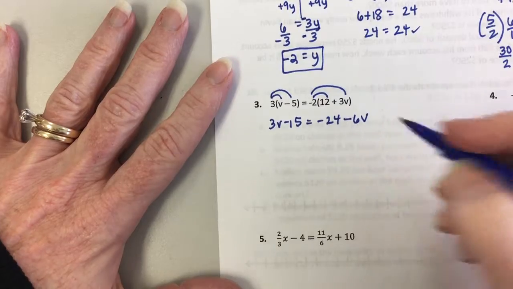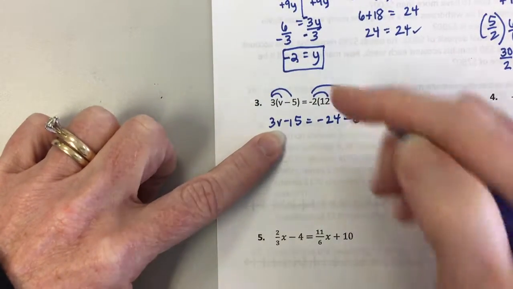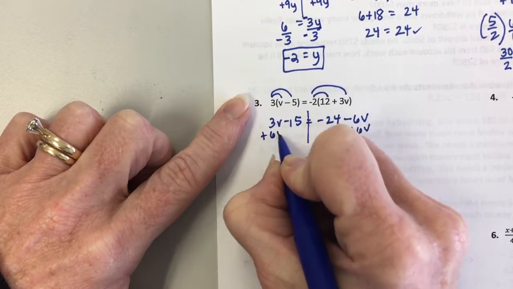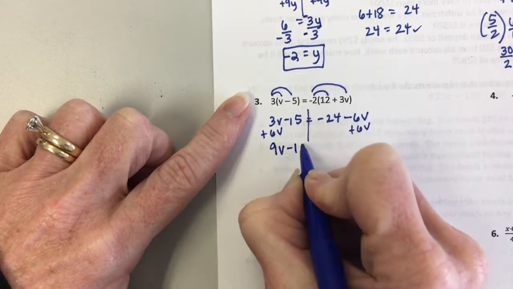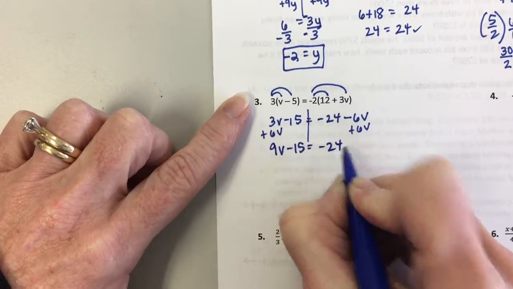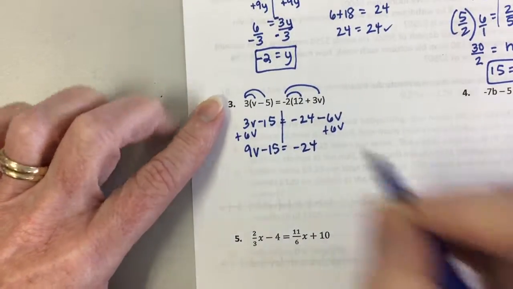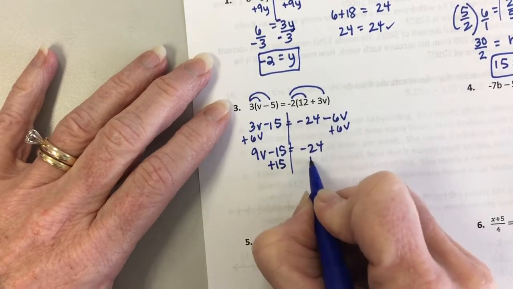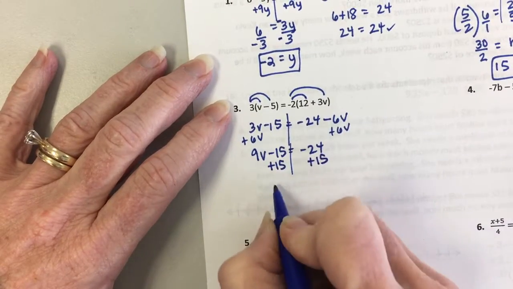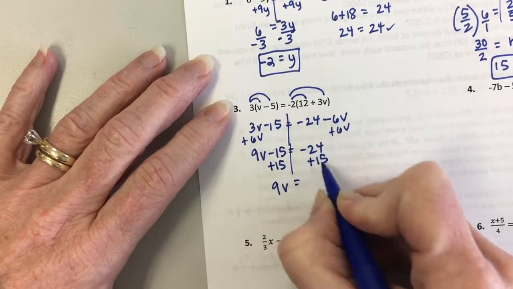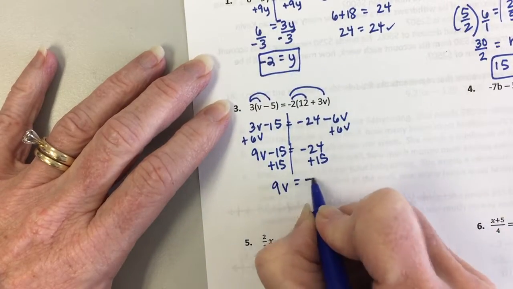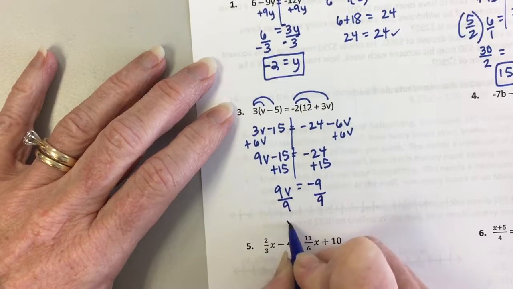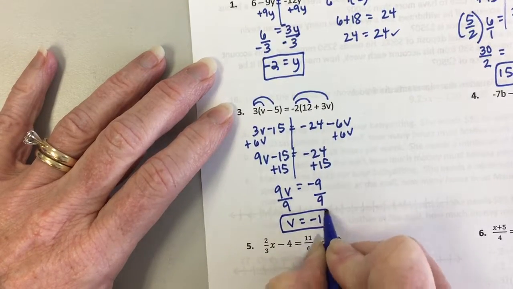All right, so if I go ahead now and try to isolate my variable, I'm going to move the 6v because that'll make it positive. So that gives me 9v minus 15 equal to negative 24. And then over here, I want to get rid of the 15, so I'm going to add, because that's the opposite, and that would give me 9v. Negative 24 plus 15 is going to be negative 9, and then to solve for v, I need to divide by 9, so v is equal to negative 1.